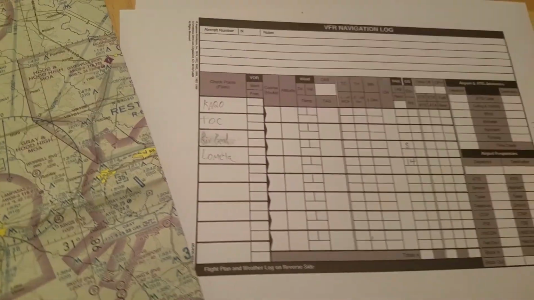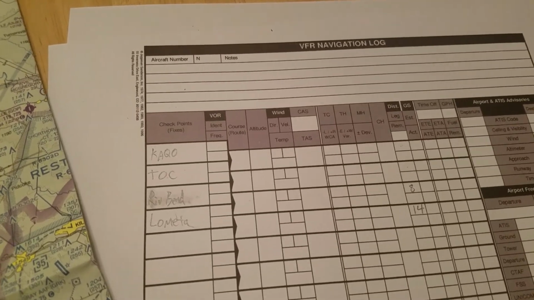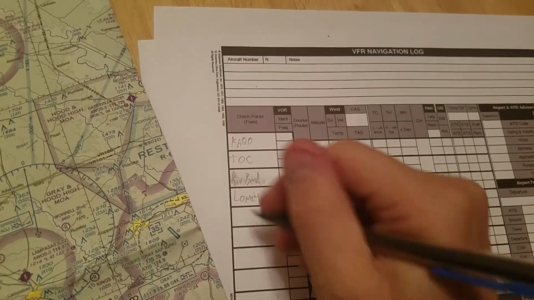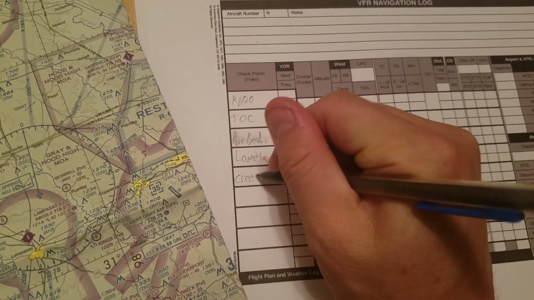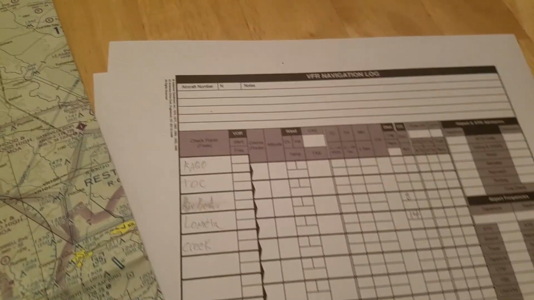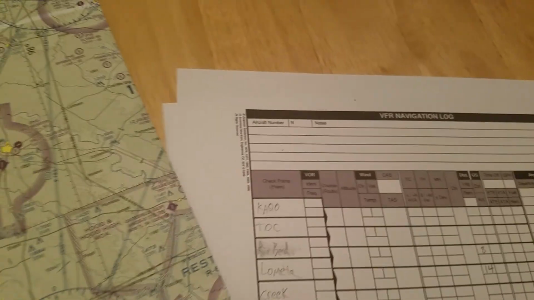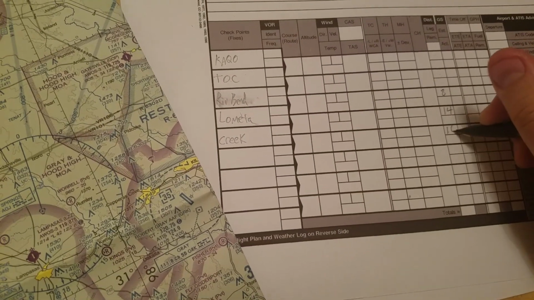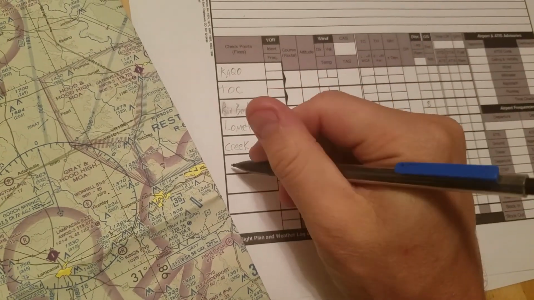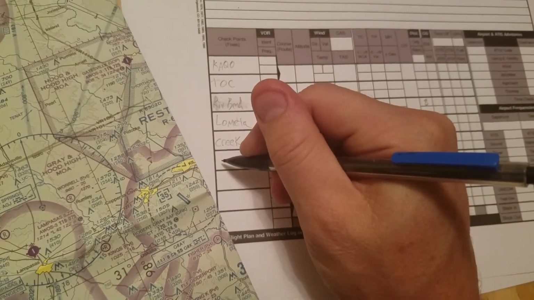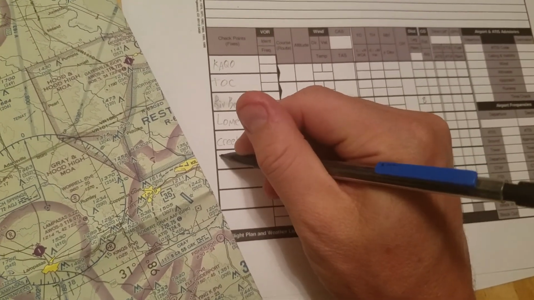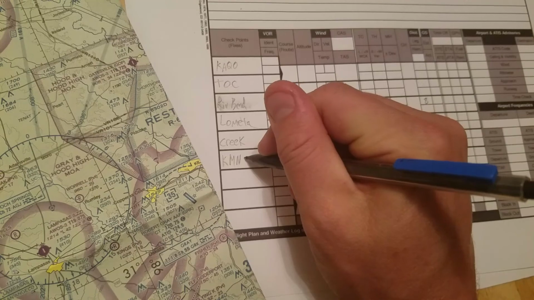I'll write the 14 and remind myself what it is. It's a creek. I'm just going to call it creek. And then the remaining distance was 16 to the town, or to the airfield of Hamilton, which is an identifier MNZ, KMNZ.